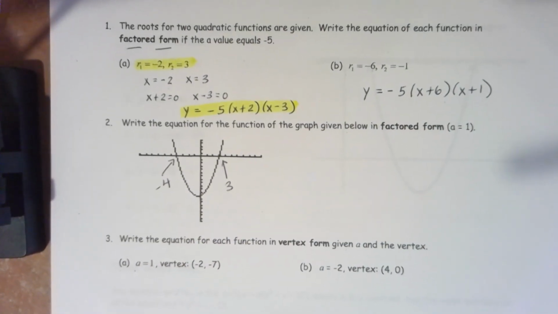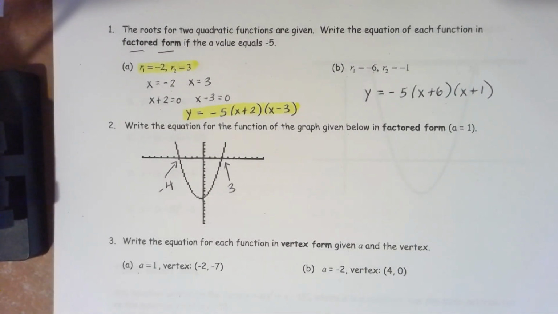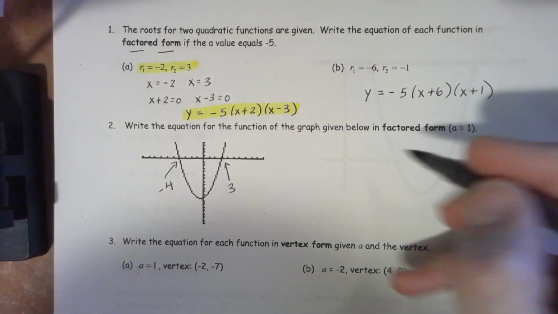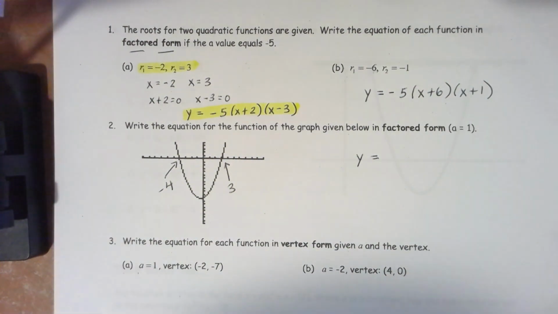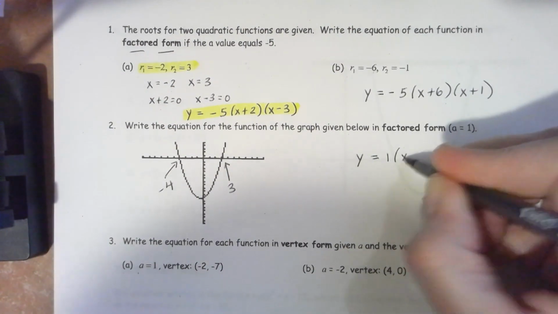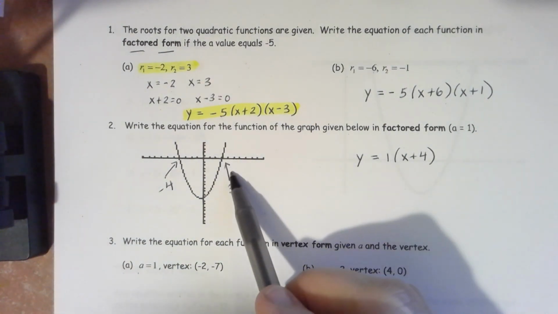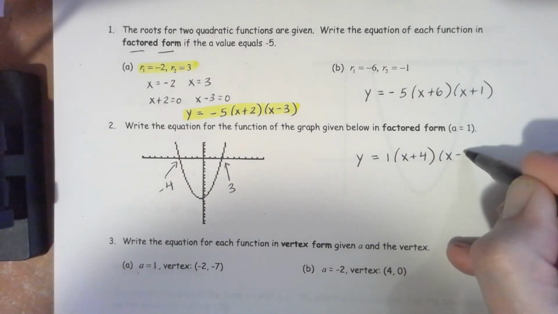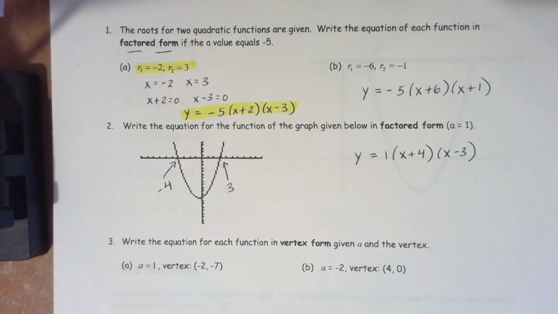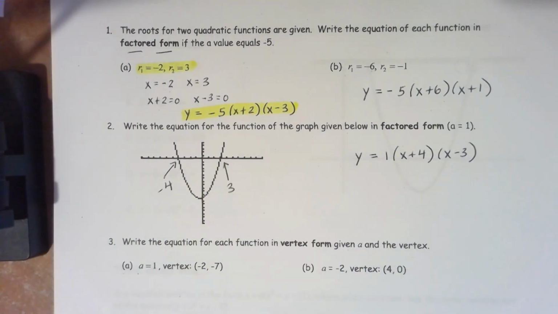So given those two zeros and the fact that a equals 1, I'm going to pause and you write the equation in factored form. Okay, let's see if you agree with this. We're going to write it y equals, my a value was 1. And if this is a 0 in factored form, I'm going to write the opposite of that integer, x plus 4, and I'm going to write the opposite of that, x minus 3. And what you could do is put that in the y equals of your calculator, press graph, and make sure that it matches that graph.